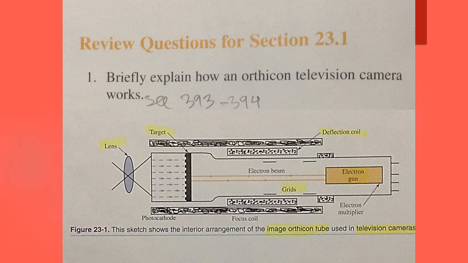The electron gun, which produces a stream of electrons, is shown on the sketch. The speed of the stream is increased by the grids. The beam scans left to right and top to bottom and is controlled by the magnetic deflection coils around the tube. The moving electron beam strikes the target plate and the electrons return to the electron multiplier section.